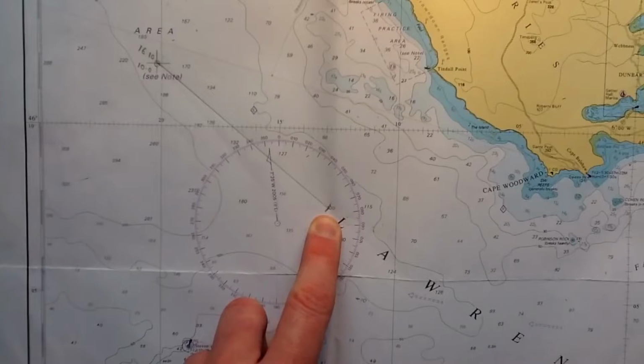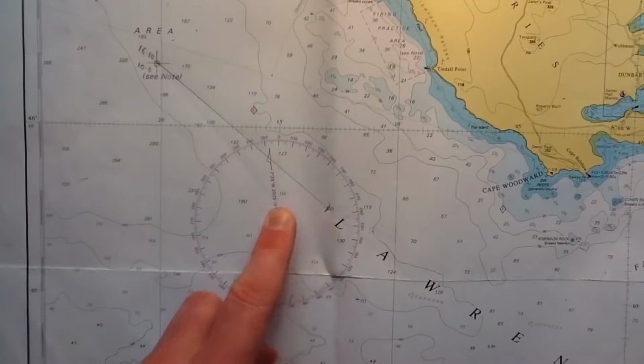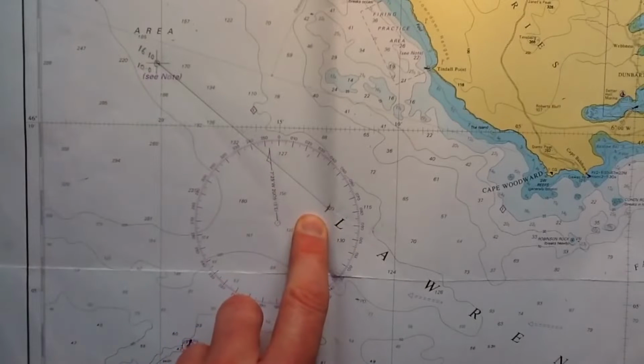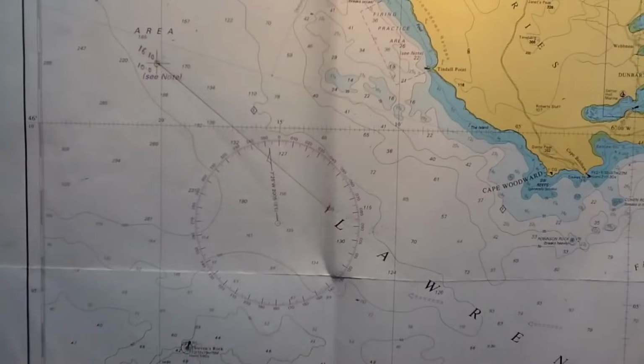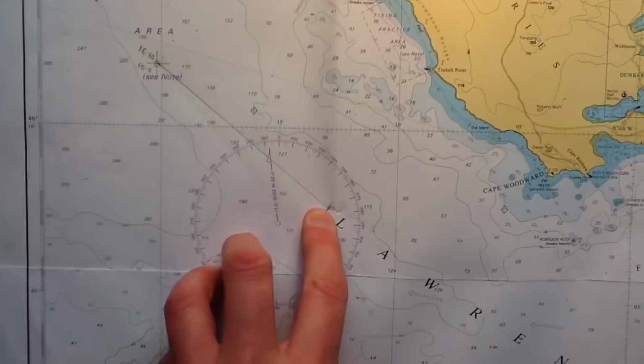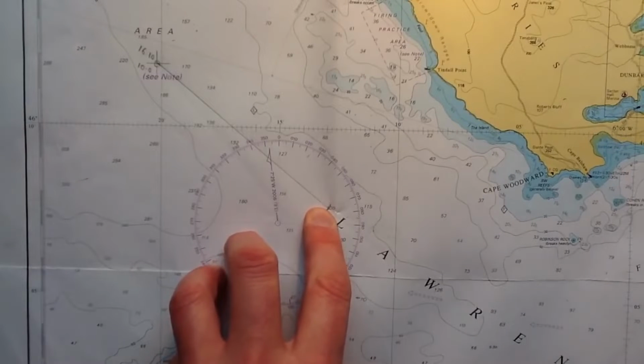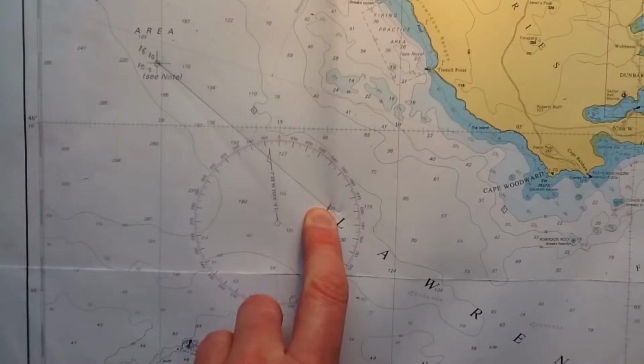Now in this case, we've worked out that over the course of the hour in which we were travelling, the tide will have been pushing the boat at 1.5 knots on a course of 118 true. If you want to see how to work that out, look at the section on tidal stream. Now, after an hour, we've got to this point. We need to add to this point any effect of the tide.